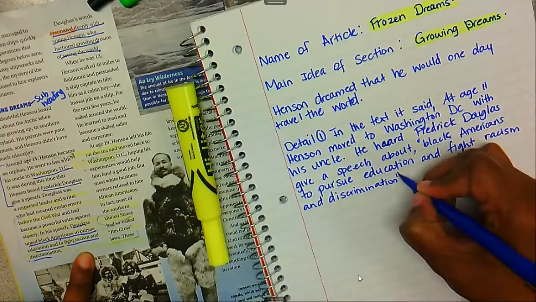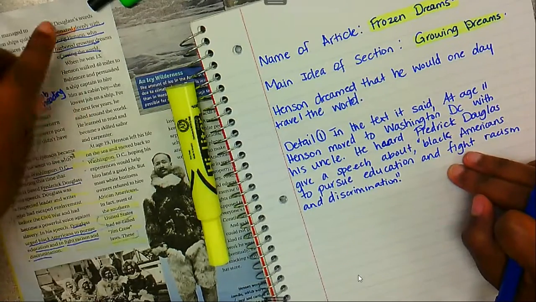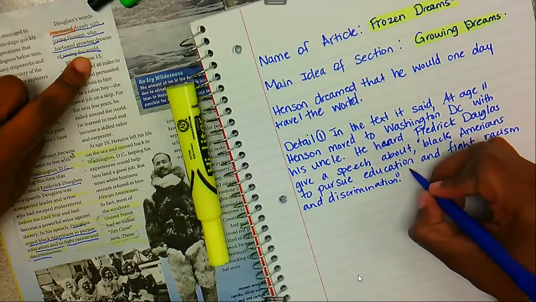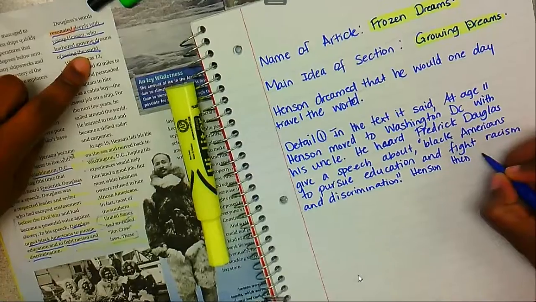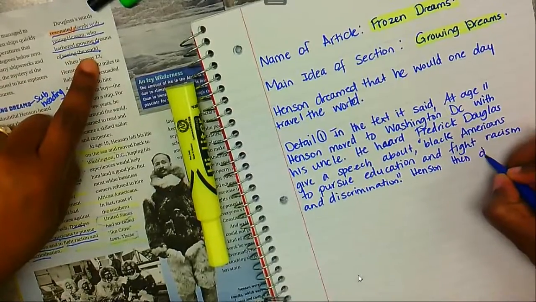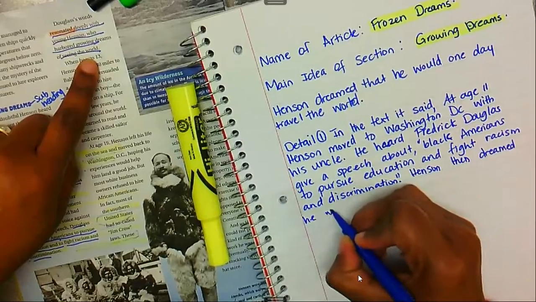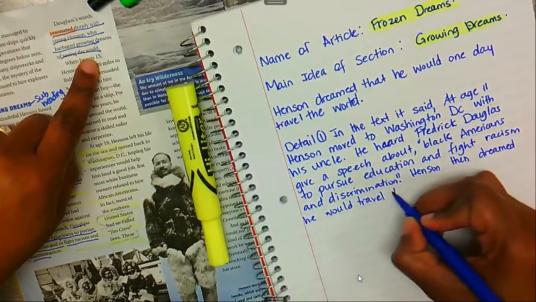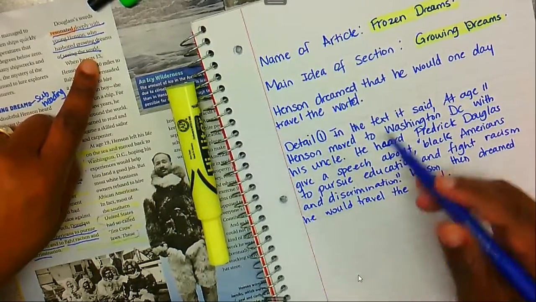I took this directly from the text, thus you see the open and close quotation marks. And it says that from then, Henson dreamed he would travel the world. So this is evidence, or detail one.